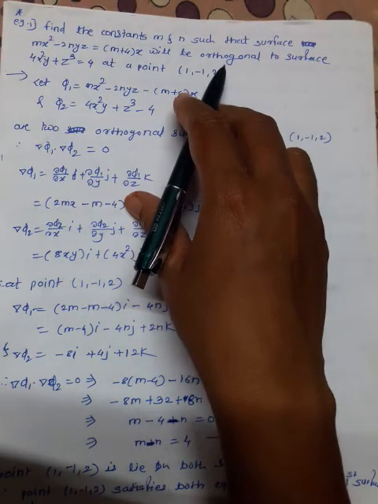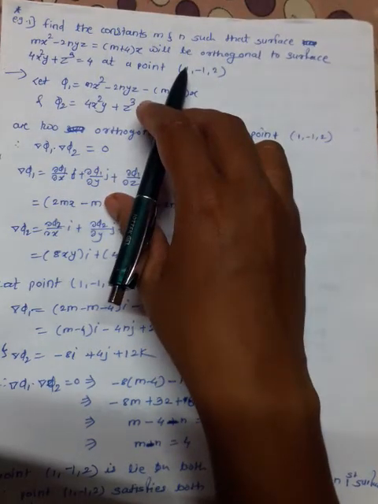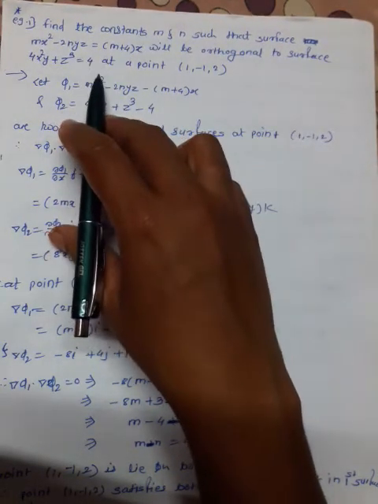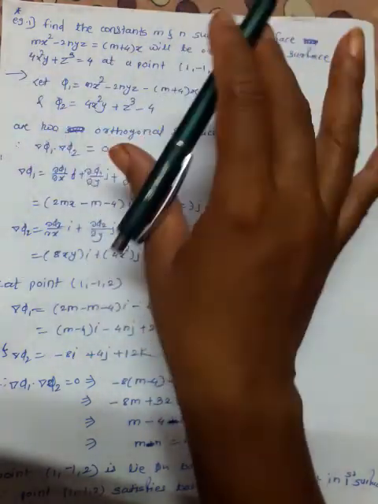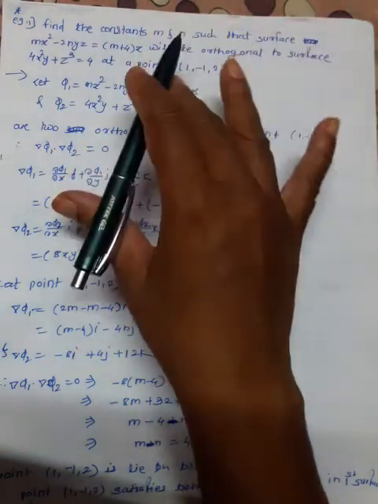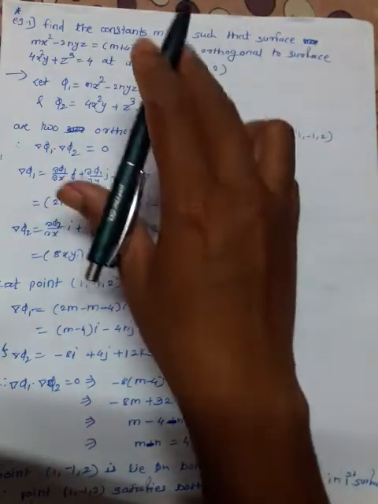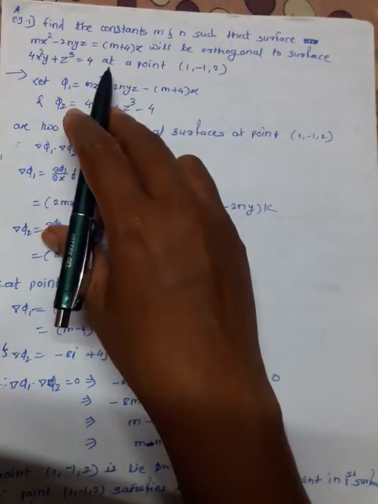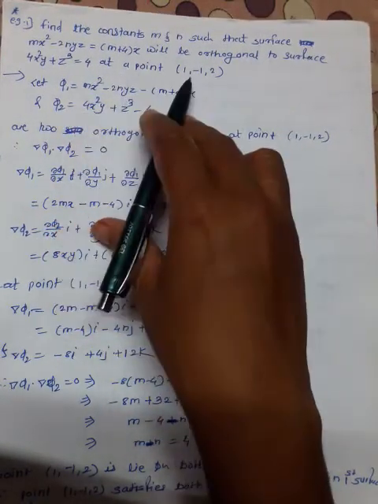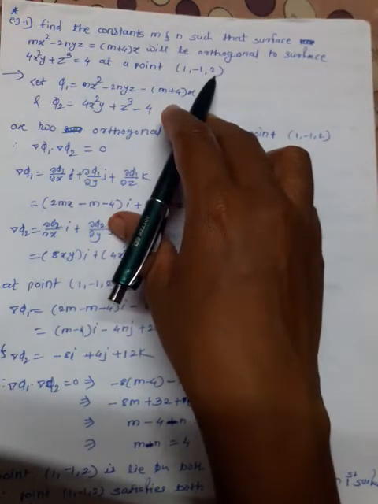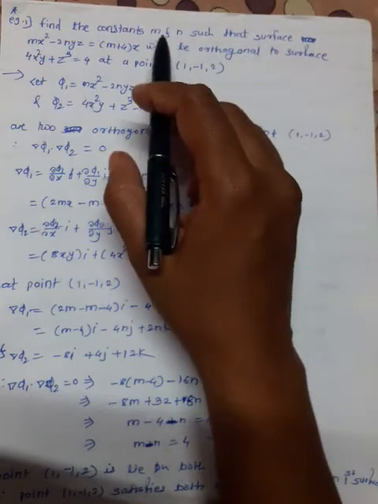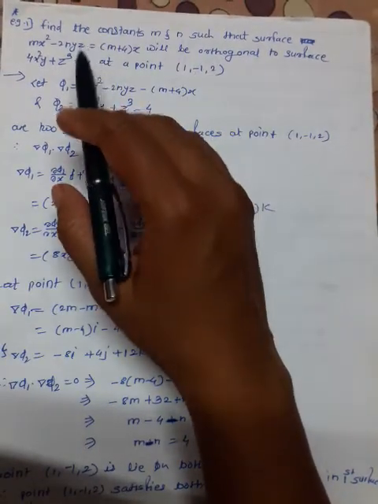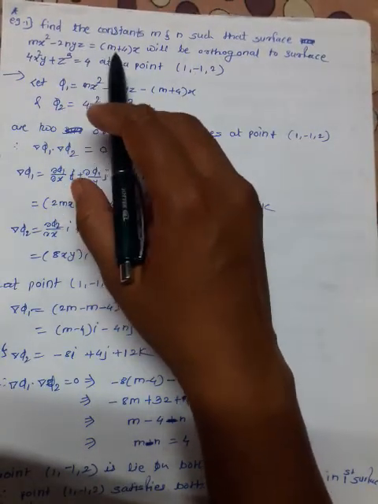Orthogonal means their corresponding del phi 1 and del phi 2 intersect each other at 90 degrees, meaning their dot product is 0. This is a given thing. It is at a particular point, 1, minus 1, 2. Now using this information you have to find the values of m and n present in the first equation.